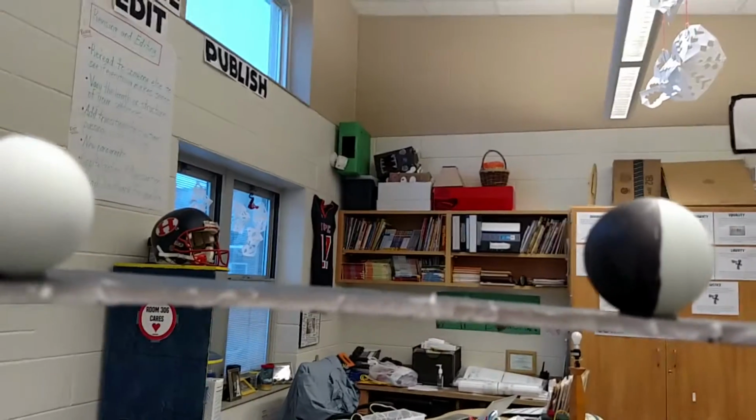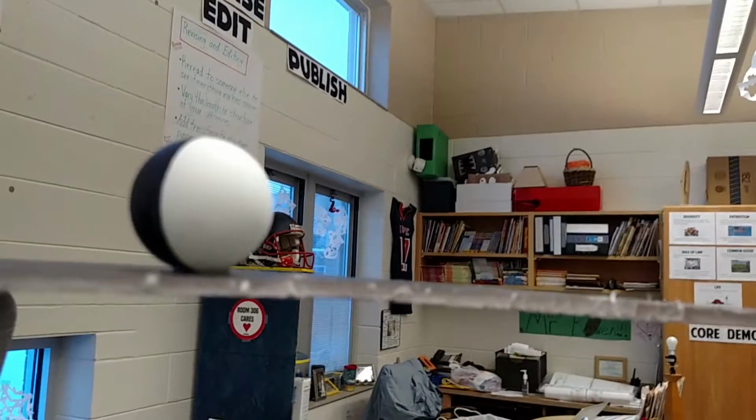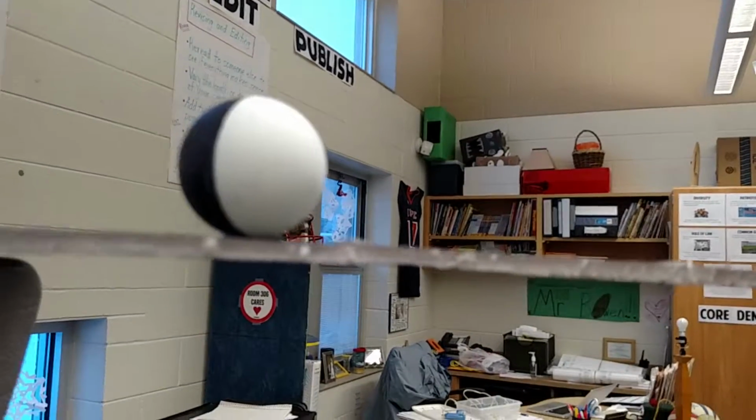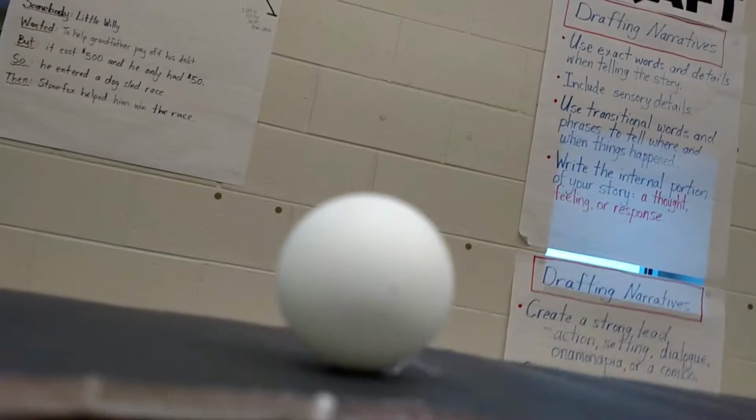And as it waxes more, it becomes more than half full. This is called a gibbous moon. Gibbous means more than half full. After a gibbous, about 14 days from the new moon, comes a full moon, where it's completely lit up.